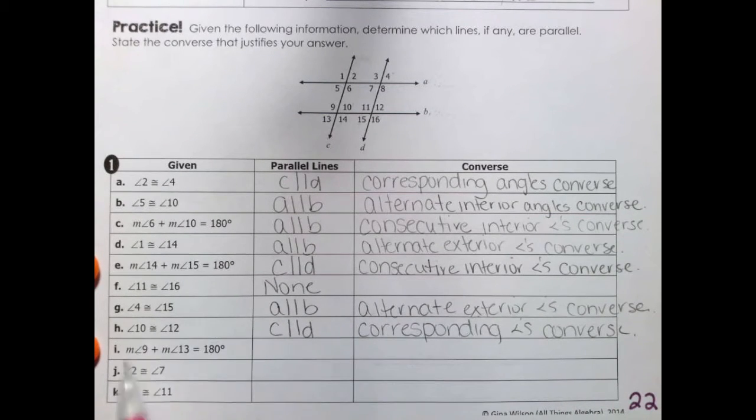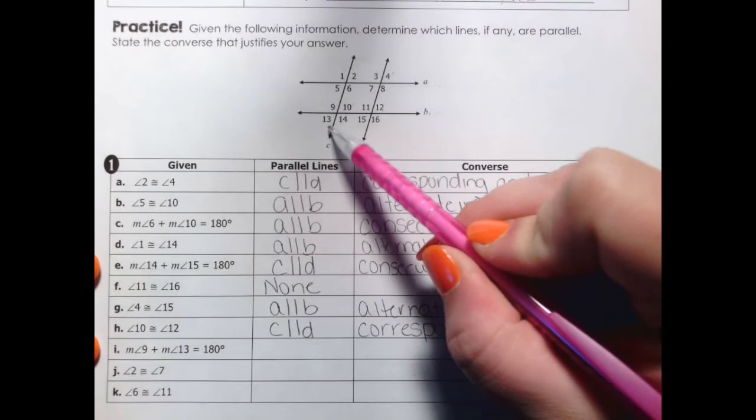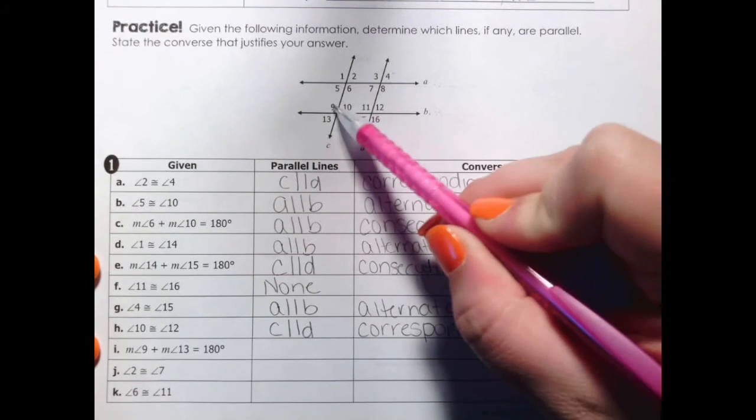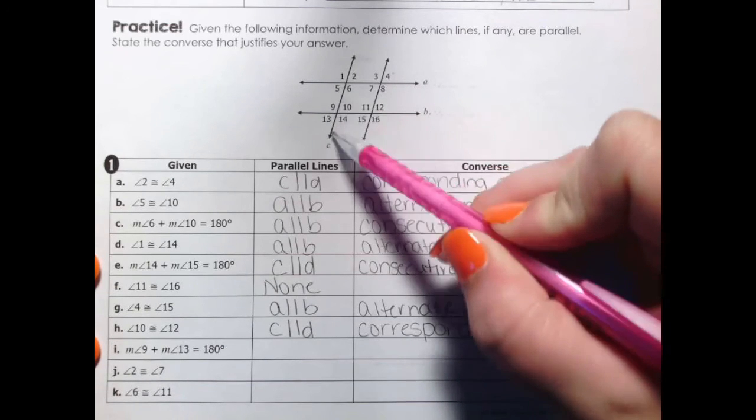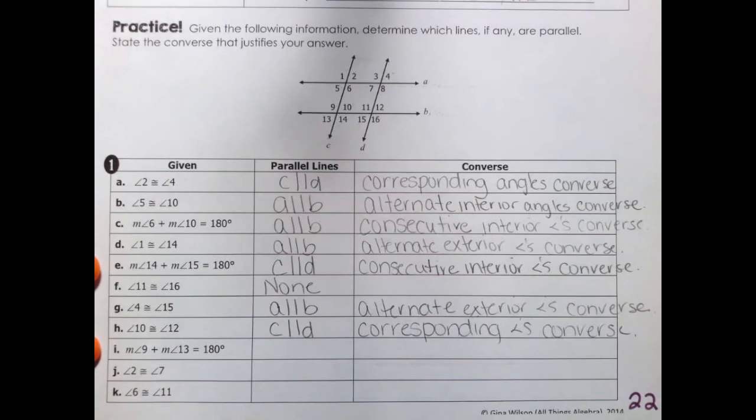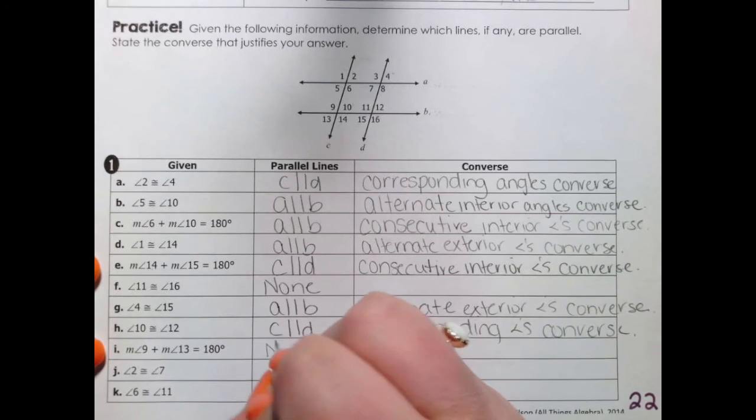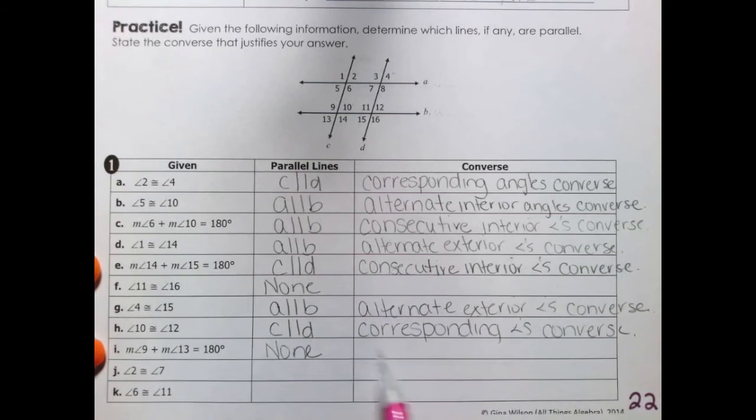Measure of angle 9 plus measure of angle 13 equals 180 degrees. So we have angle 13 out here and angle 9 right next to it. So yes, those two are right next to each other and they form a nice linear pair and are supplementary, but we cannot prove any lines parallel with them because only consecutive interior angles that are supplementary can prove that. So these two are forming a linear pair, but they are not telling us any lines are parallel. So that one is going to be none. We don't need a converse there.